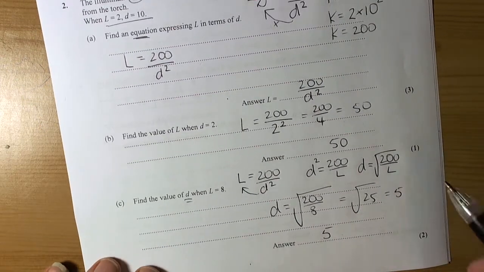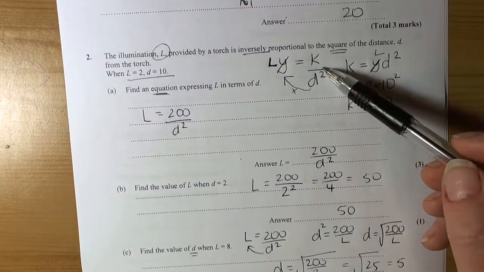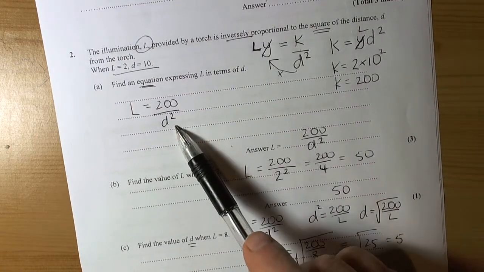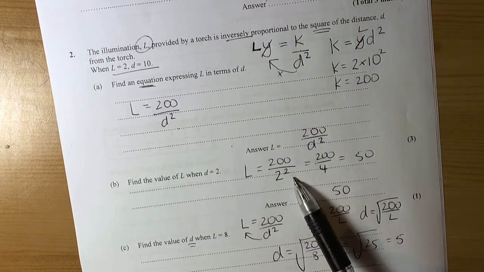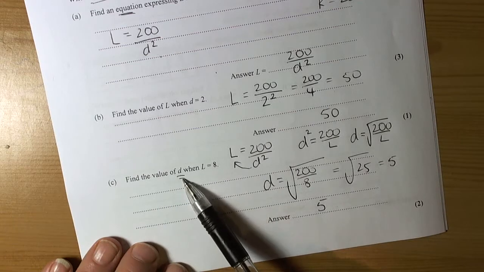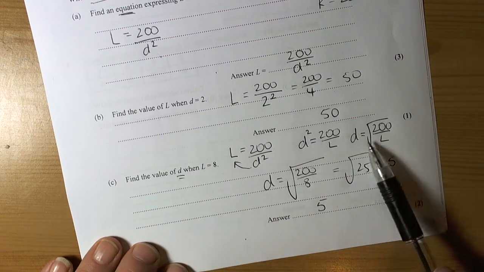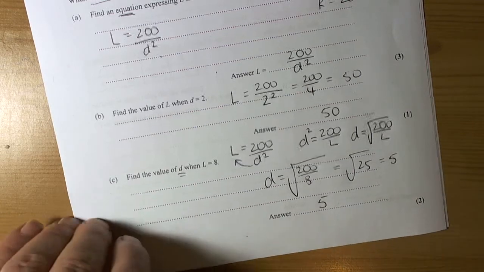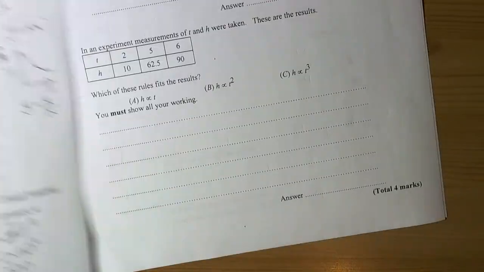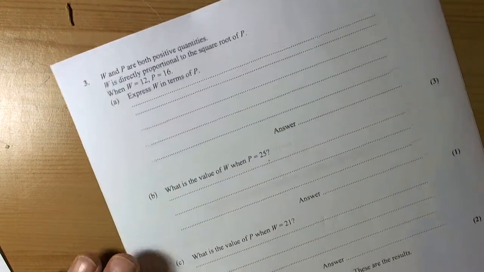So the key steps are: find the k value, write the formula, put the numbers in to find the missing values. If you need to, rearrange the formula to get the new subject, and then put the values in again, and you work out those. So let's look at another question.